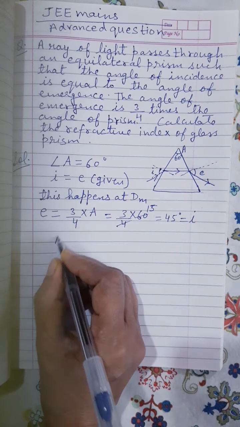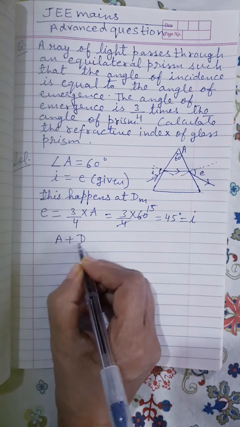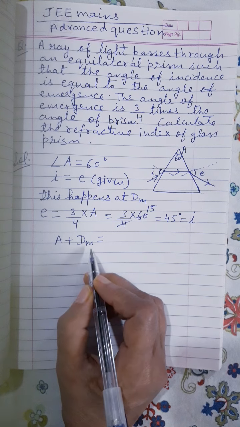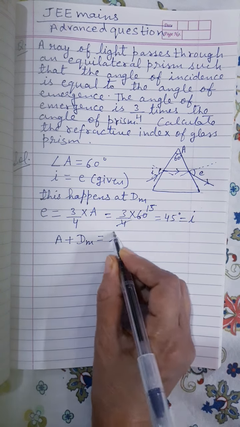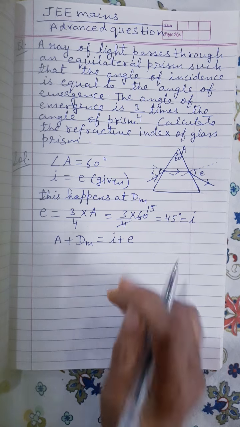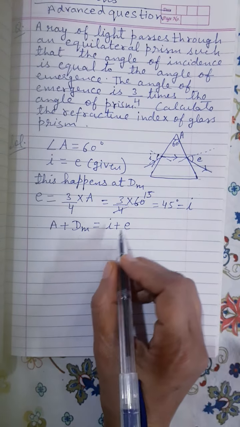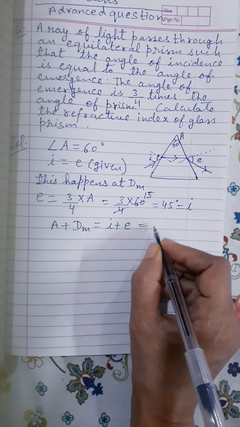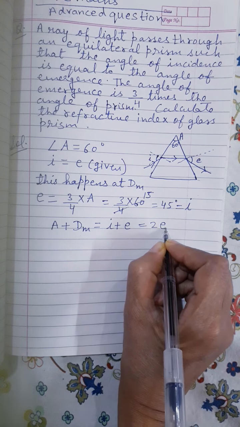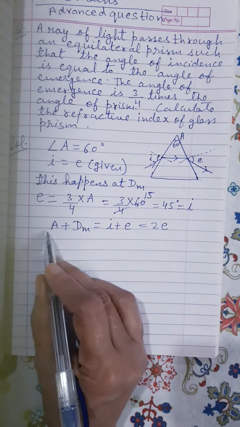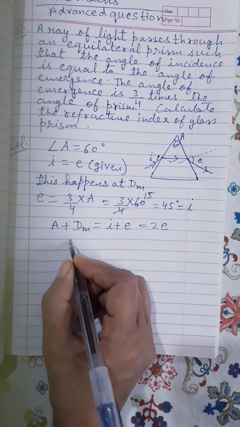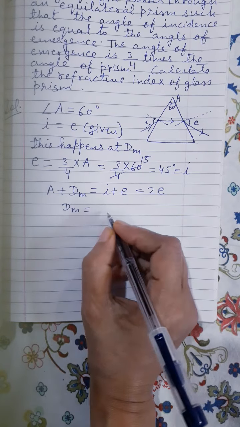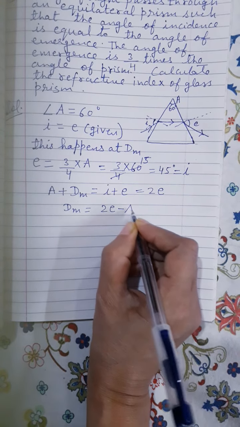Now we have another relationship between the angle of the prism, angle of deviation, in this case it is DM. A plus DM is equal to sum of angle of incidence plus angle of emergence. And because angle I and angle E are same, I can write angle I also as angle E. So I will get this equal to 2E. Now from these two, A plus DM equals to 2E. How much will be DM? DM will be equals to 2E minus A.